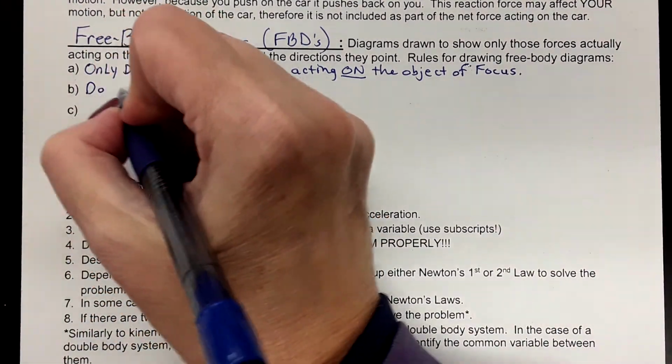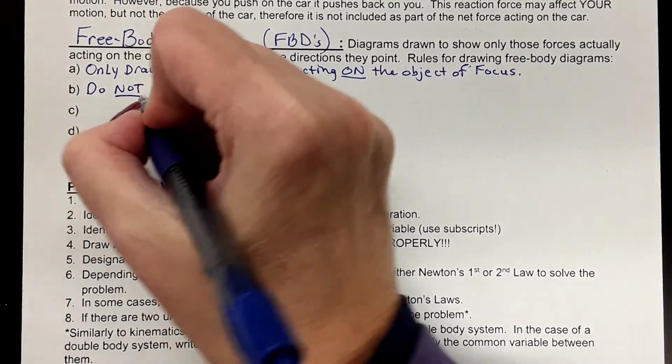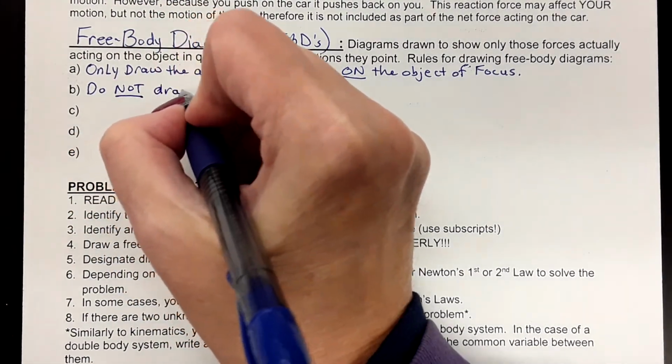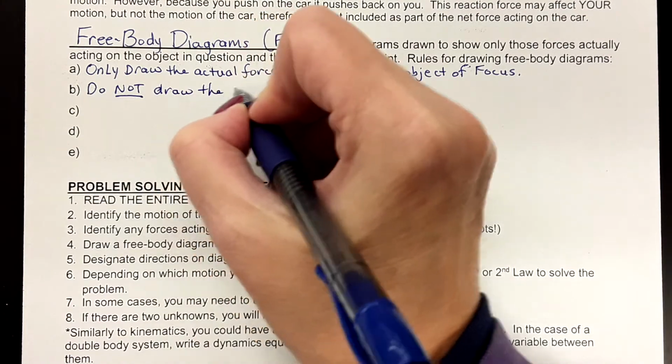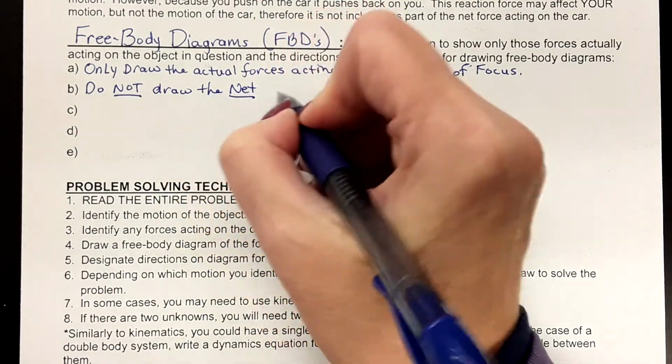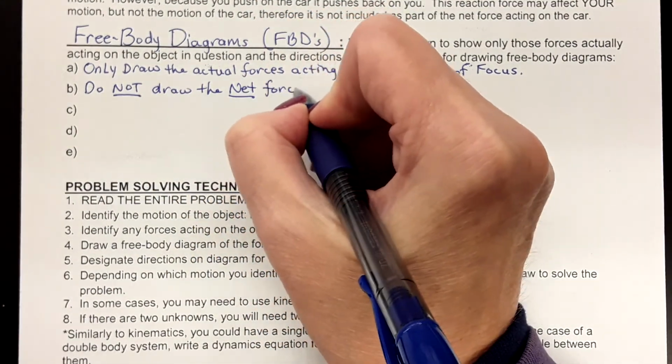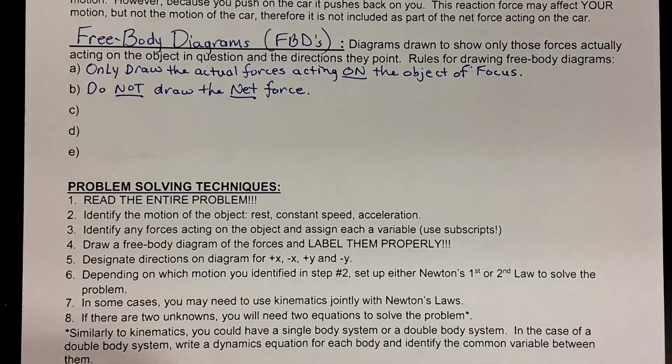We do not draw the net force. The net force has no place in a free body diagram. The free body diagram is for the individual forces that make up the net force. It is not for the net force itself, okay? So only the individual forces that make up the net force, not the net force itself.